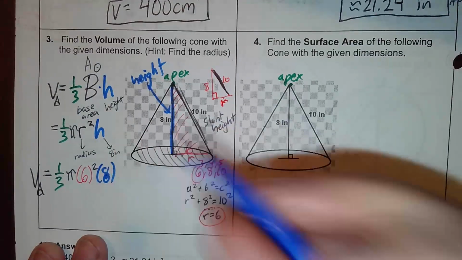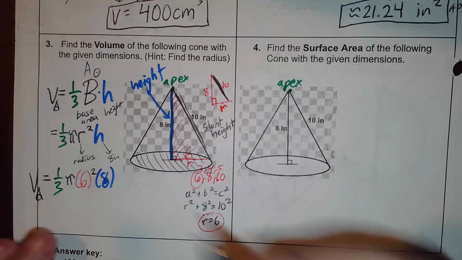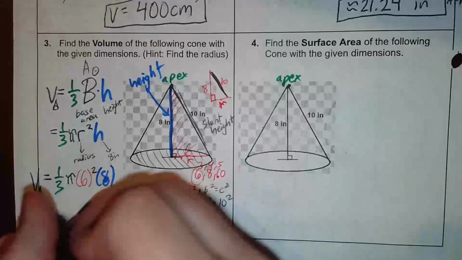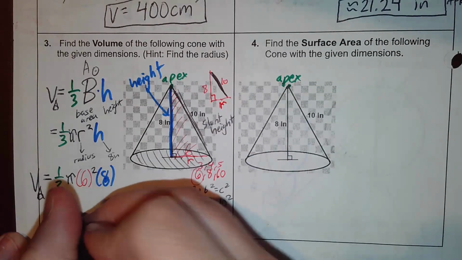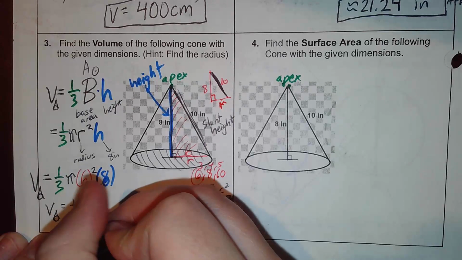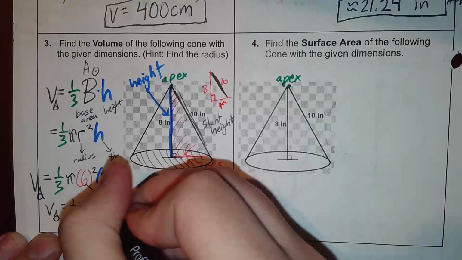So I need to multiply all of these values together to get my answer for the volume of this cone. So I'm going to go ahead and multiply this out. Simplifying this, I'll get 1/3 pi times 36 times 8. 6 squared is 36.